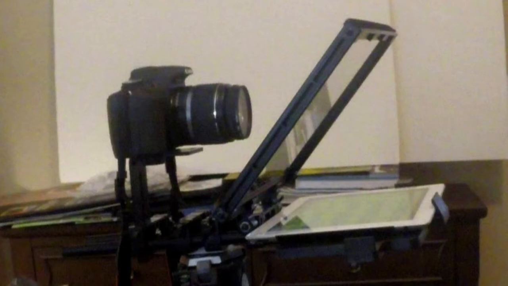Your camera goes on a mount that's fully adjustable up, down, forward, back, in front of a half-silvered mirror that's tilted so that when you look this direction, you see a reflection of the iPad scrolling your prompt text, and you're looking directly into the lens. It's very simple, it's very easy to set up.